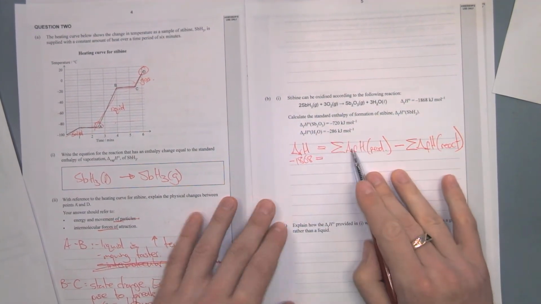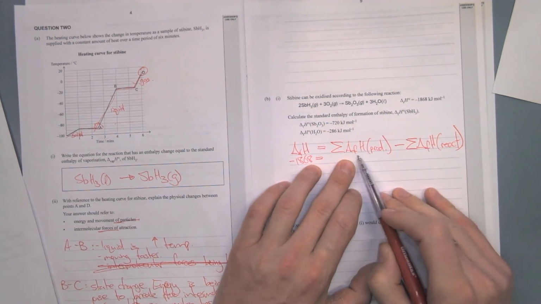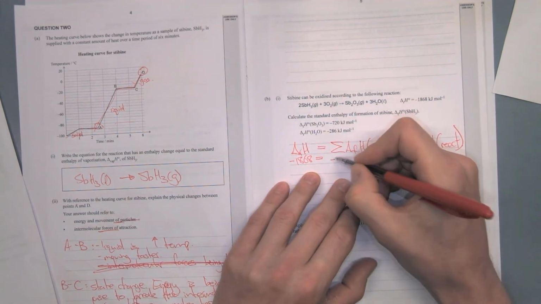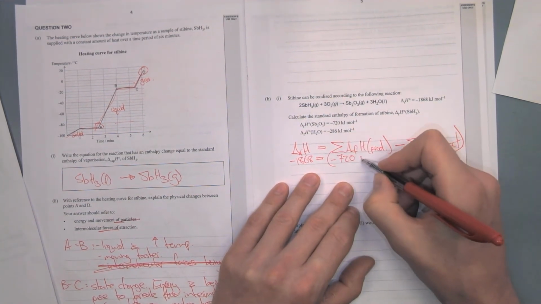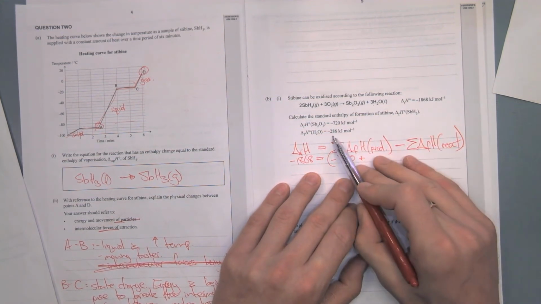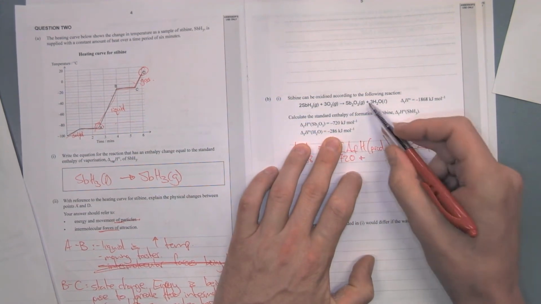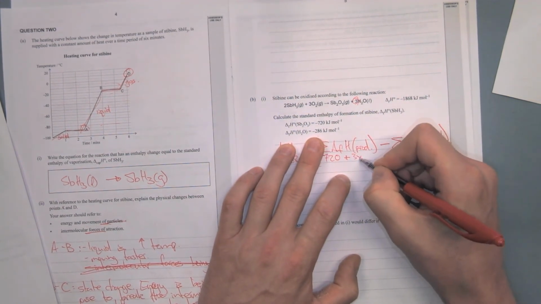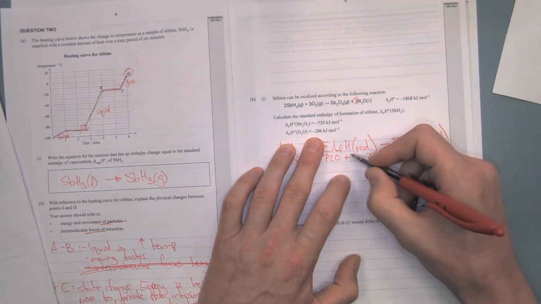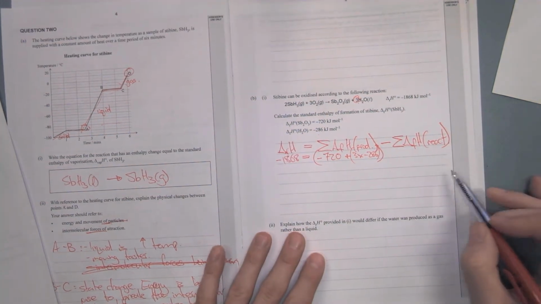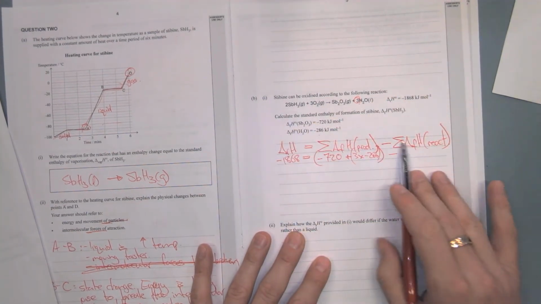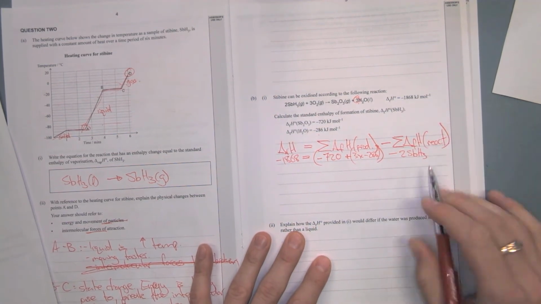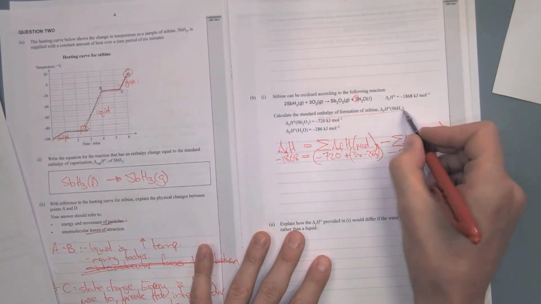1868 equals, the products are on this side, the sum of them, so Sb2O3, the enthalpy of formation of that is negative 720, plus the water at negative 286, but notice we've got 3 moles of water, so it's going to be plus 3 times negative 286, okay, and that's going to be subtracted by 2 SbH3, whatever the enthalpy of formation is for that, which is what we're trying to calculate, right?